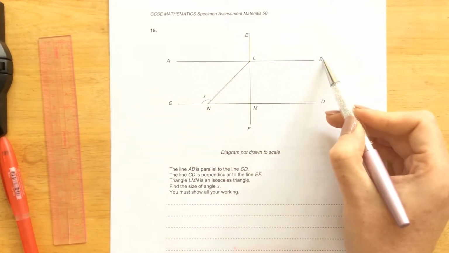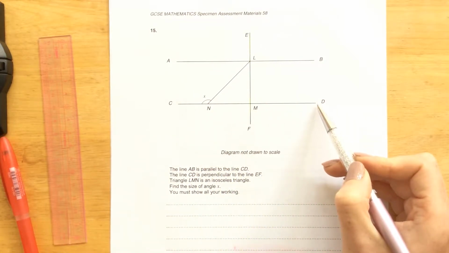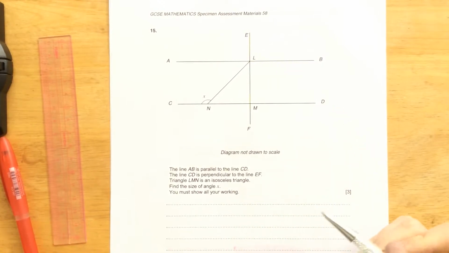This here is the line AB, and this here is the line CD. Parallel means that these two lines will never meet, like train tracks.